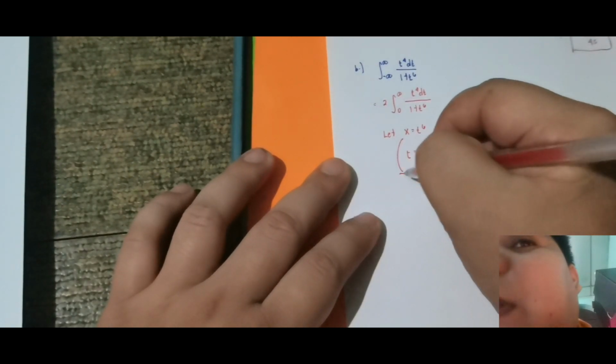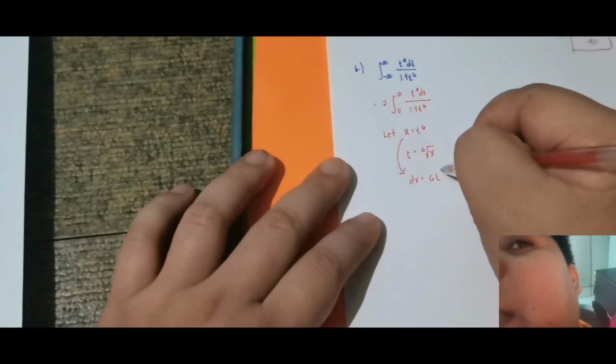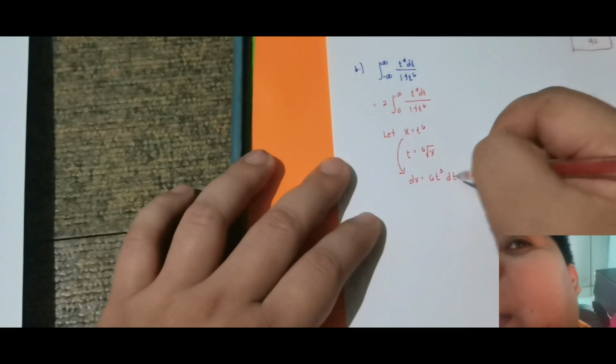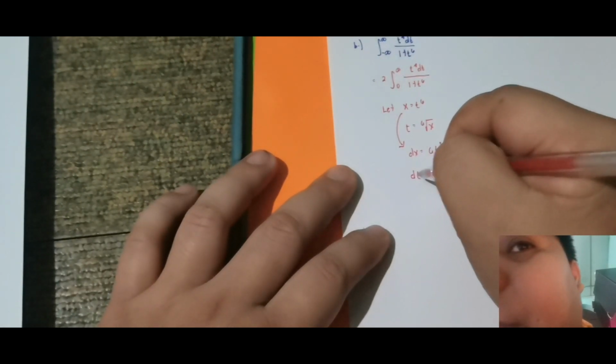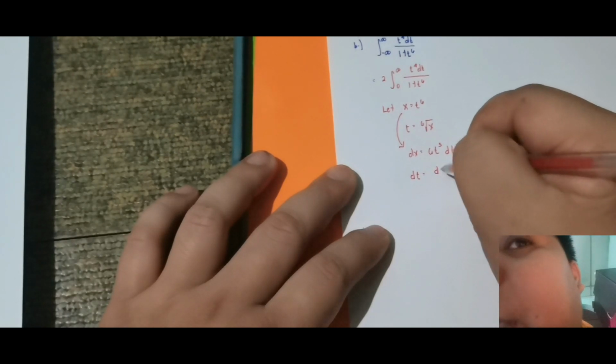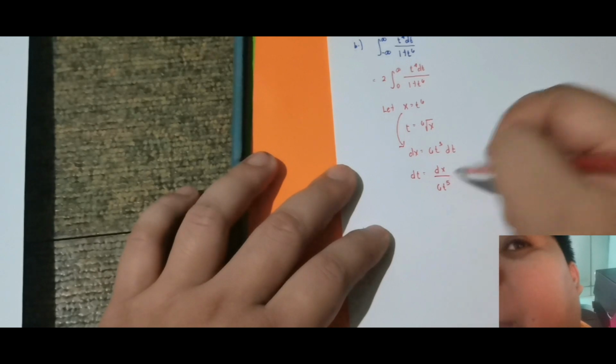So mula dito, dx is just equal sa 6t raised to 5 dt. Okay, so dt is just equal sa dx over 6 t raised to 5. Yan yung problema.